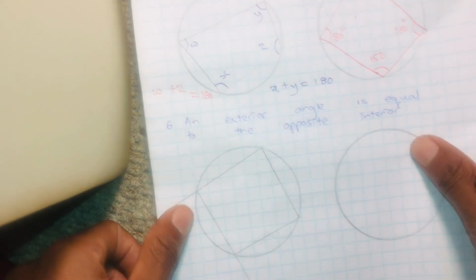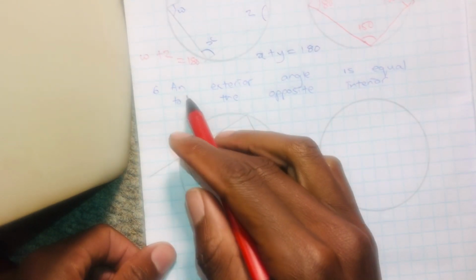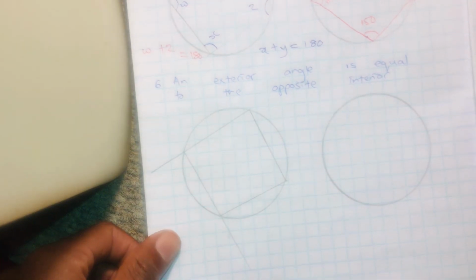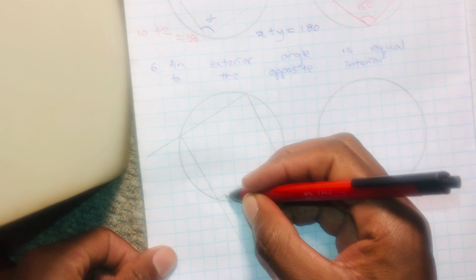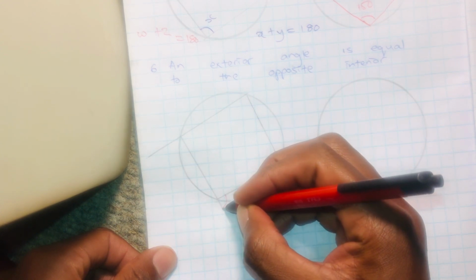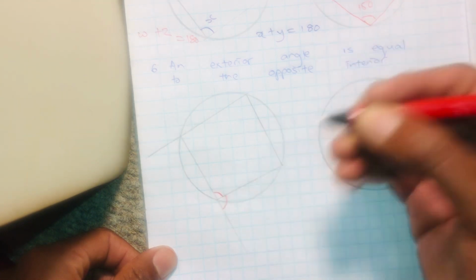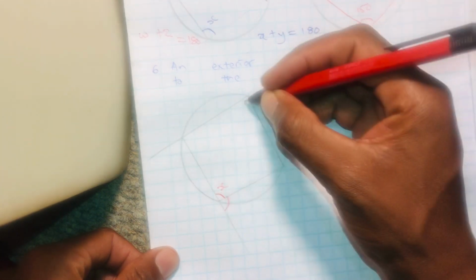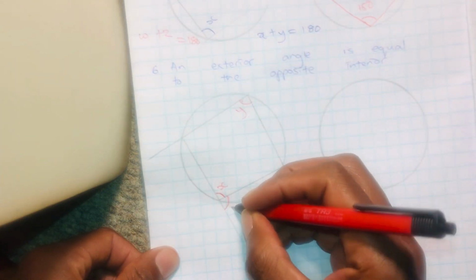Then of course the last one of this part 1 of circle geometry says that an exterior angle is equal to the opposite interior. An exterior angle is an angle that is formed exterior to the interior of the cyclic quadrilateral. So suppose this was x and this was y, and let me call this one z.